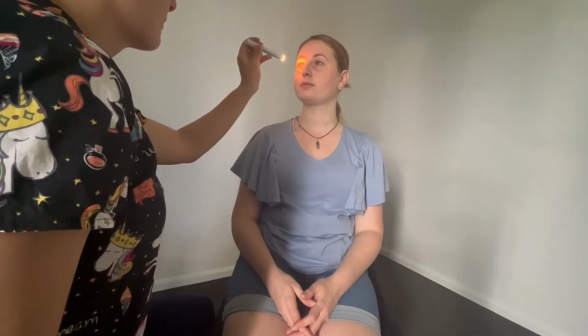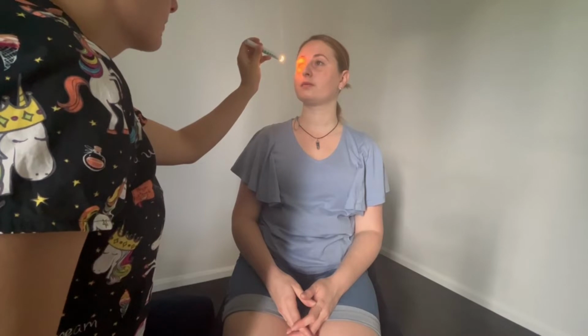Check that pupils are the same size. Now move the pen light so that it is directly shining on the right pupil, and check to see that both pupils have constricted. Next, move the pen light to the bridge of the nose so that both pupils can dilate. Repeat this with the opposite eye.